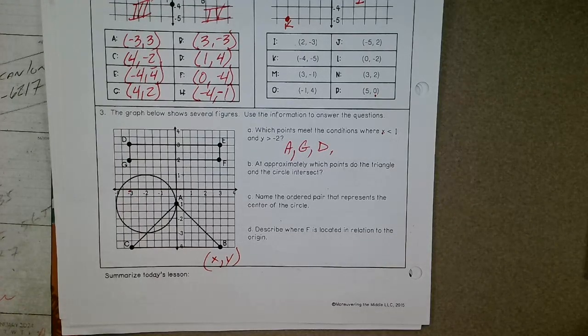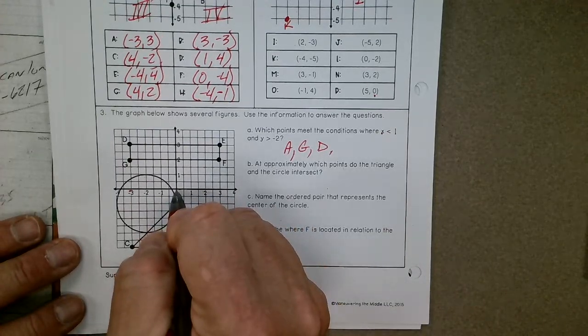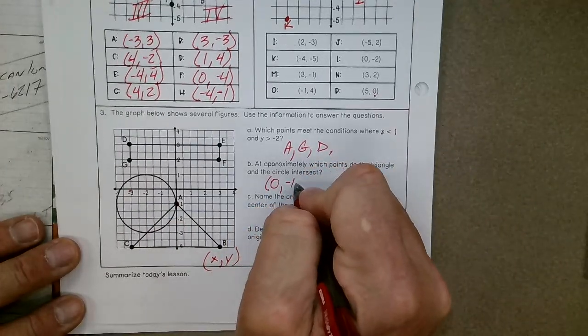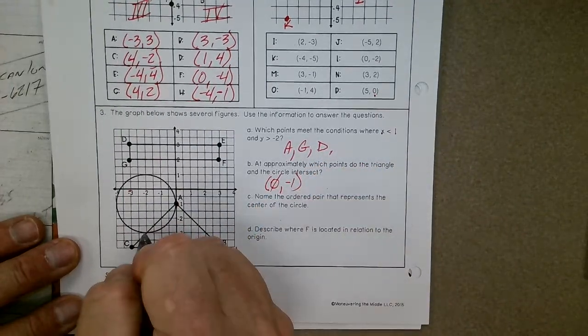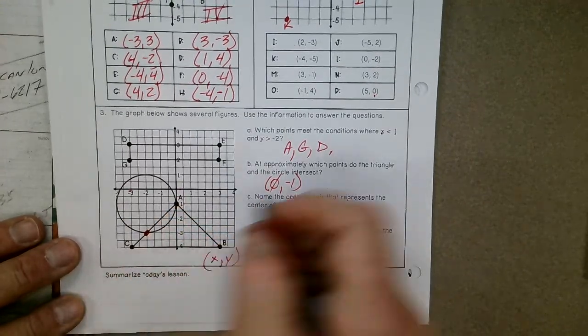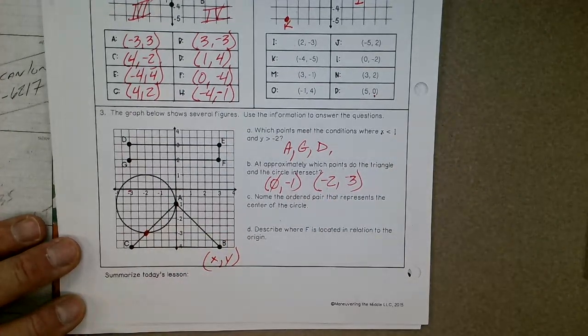At approximately what points do the triangle and the circle intersect? Okay, so we have an intersection here. So it's 0, negative 1, right? And another intersection would be right there, would be negative 2 and negative 3.